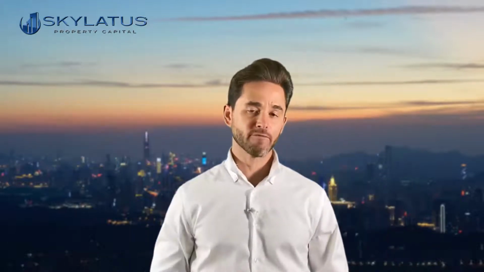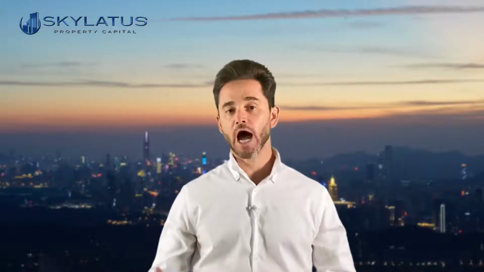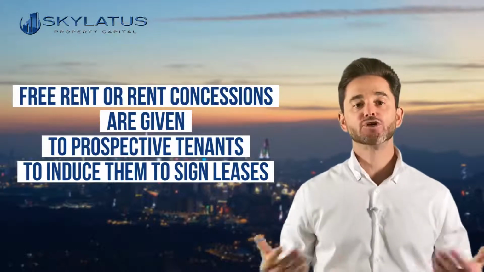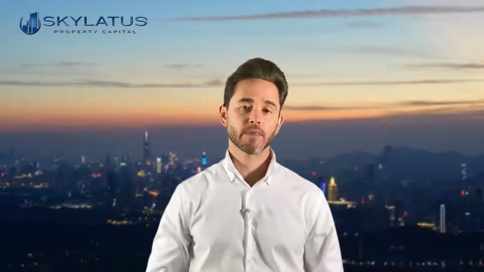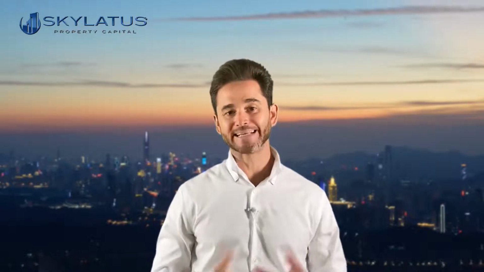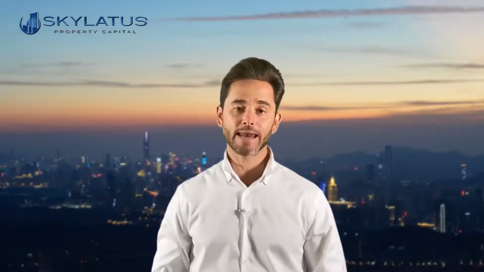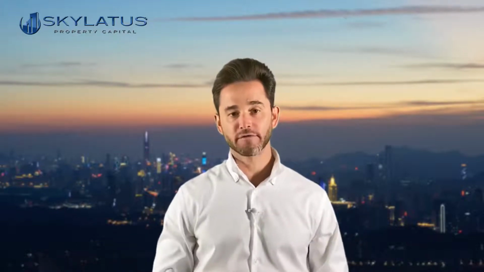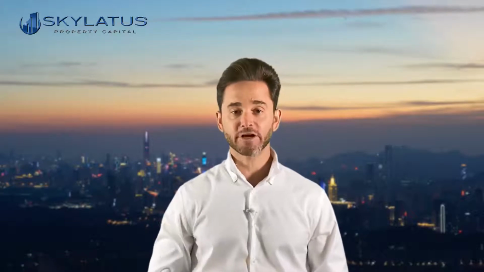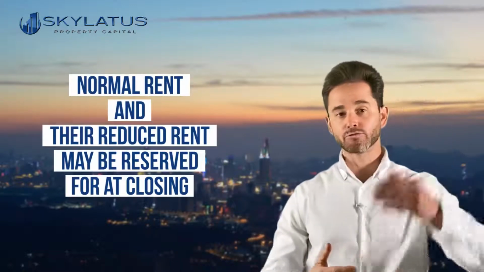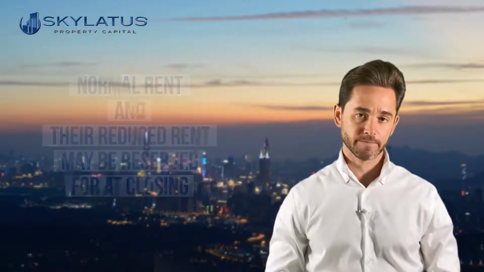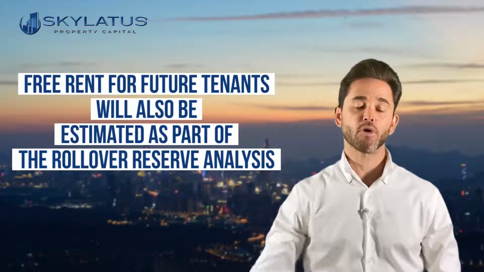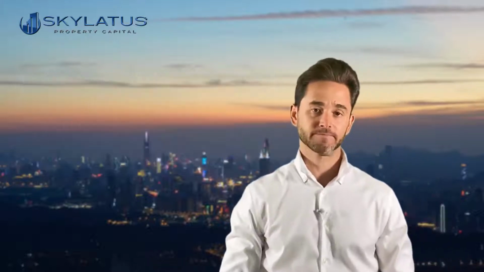Structural element number 2, free rent reserve. Similar to tenant improvements and leasing commissions, oftentimes free rent or rent concessions are given to prospective tenants to induce them to sign leases. The CMBS underwriter will look at existing leases and determine whether any of the existing tenants at the property have rent concessions that will burn off. If they do, the difference between their normal rent and their reduced rent may be reserved for at closing. Additionally, free rent for future tenants will also be estimated as part of the rollover reserve analysis.